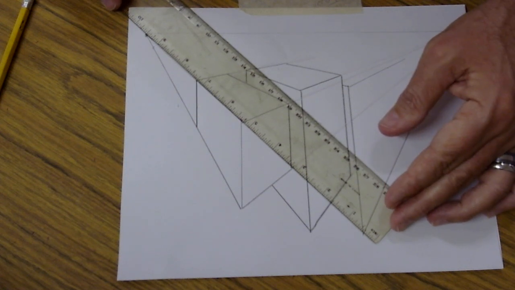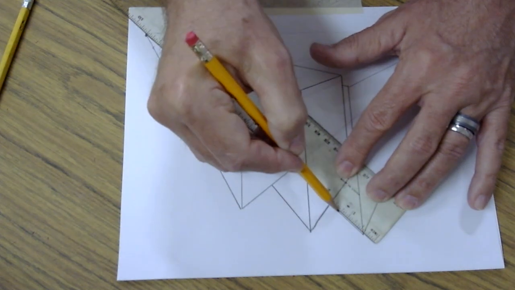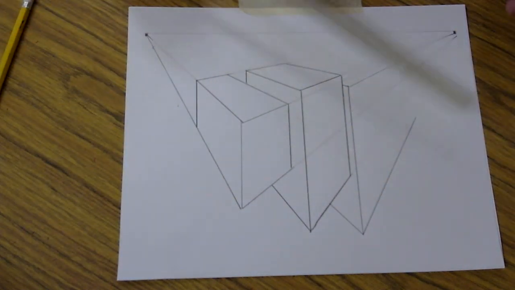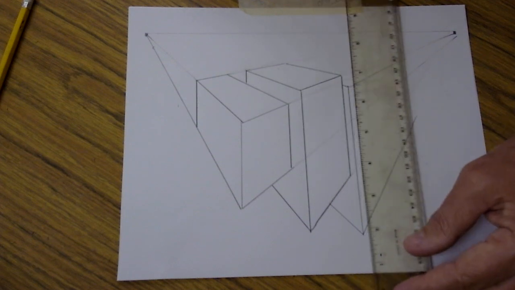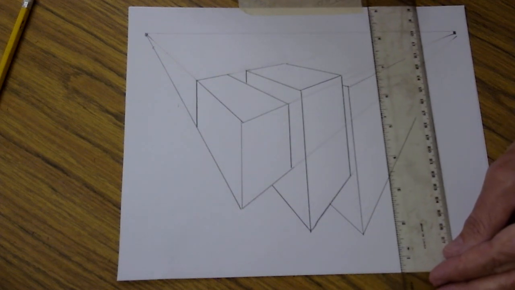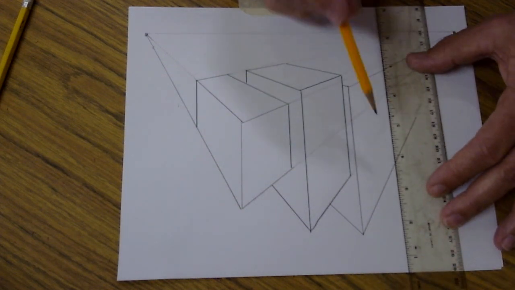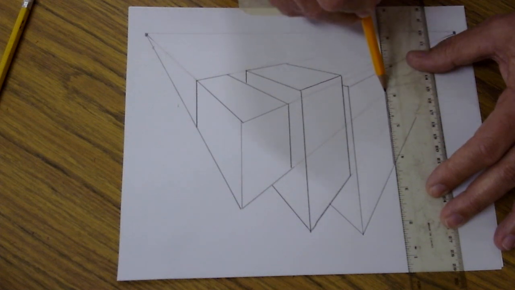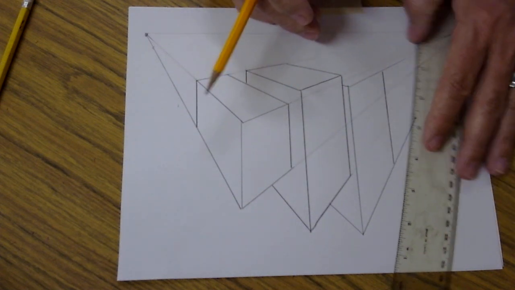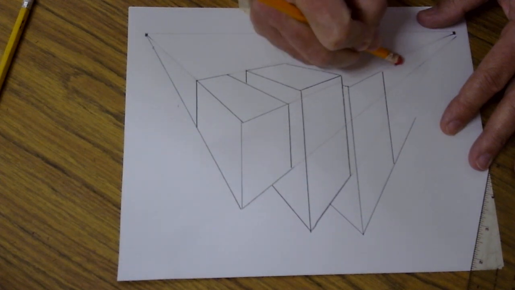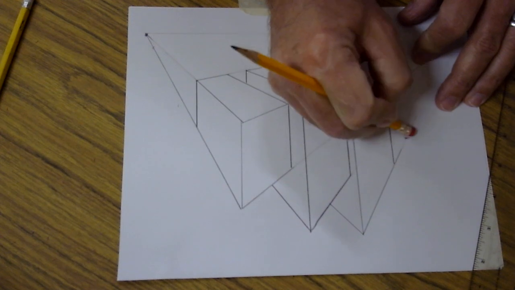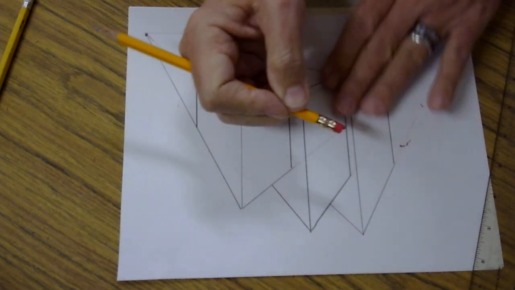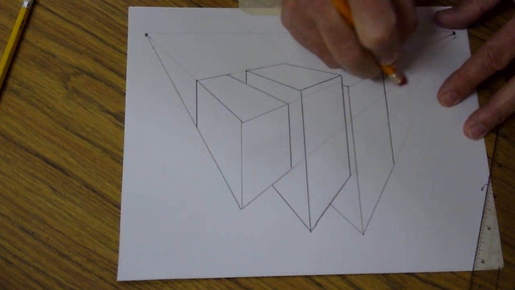And this one can stop right at that building. So we've got our corner of the building. We've got to decide how far over this building's going to go. Let's bring it out to here. Draw a vertical line. Then erase the extra we don't need. That would have really helped if I drew lighter in the first place, but I did not.